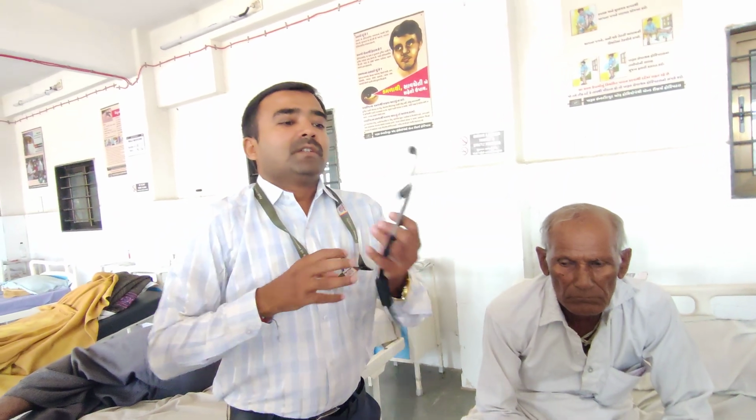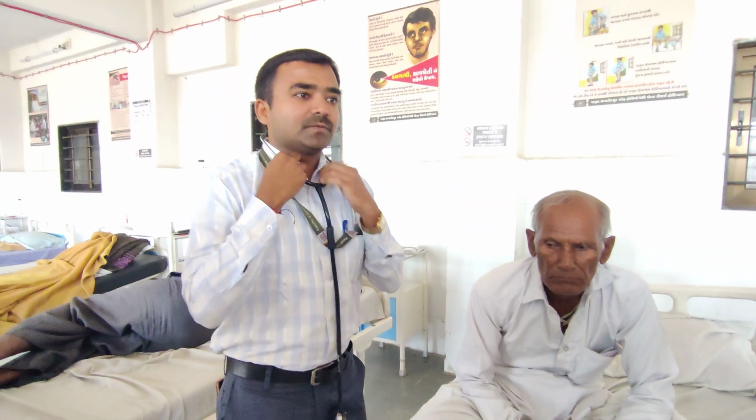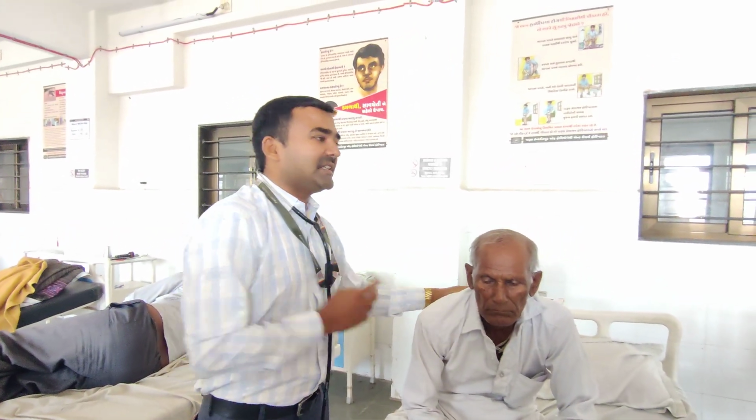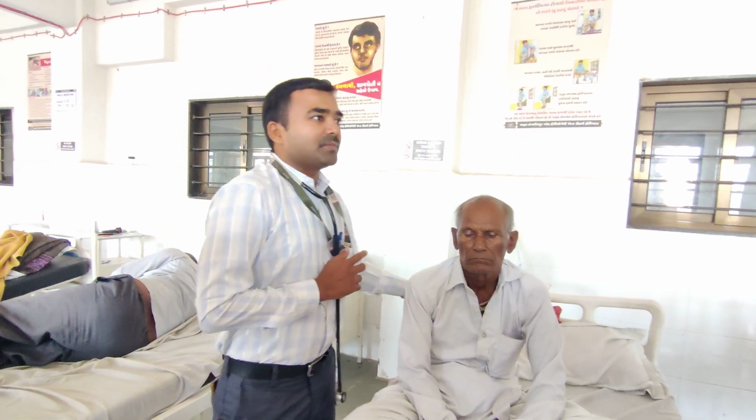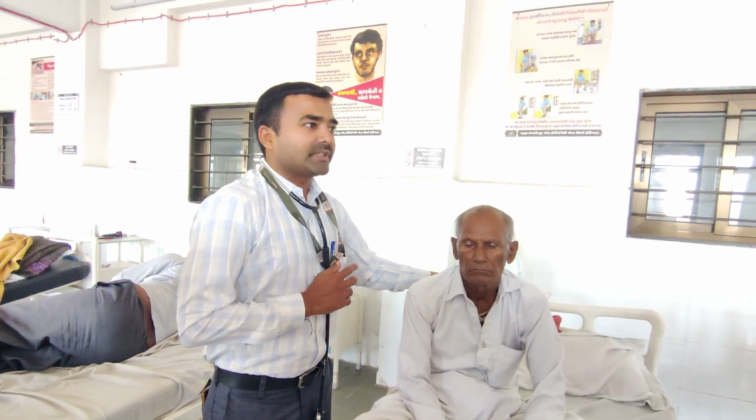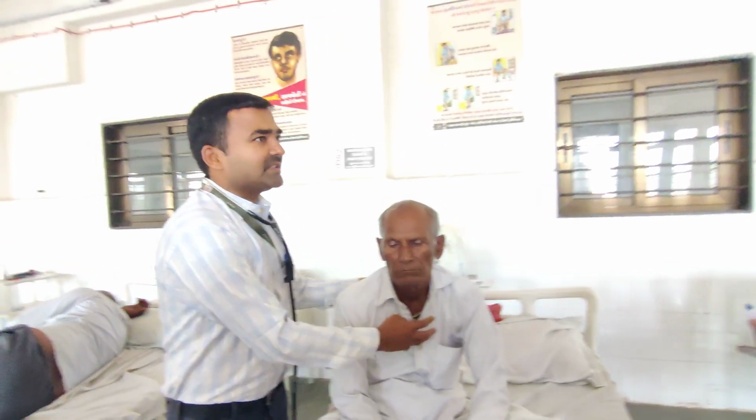Okay. So for auscultation, we are going to auscultate the three different lung fields: anterior lung field, posterior lung field, and lateral lung fields. Okay. It is preferable to auscultate on the posterior lung fields, because as a beginner, many of the times you cannot differentiate between the heart sounds and respiratory sounds.